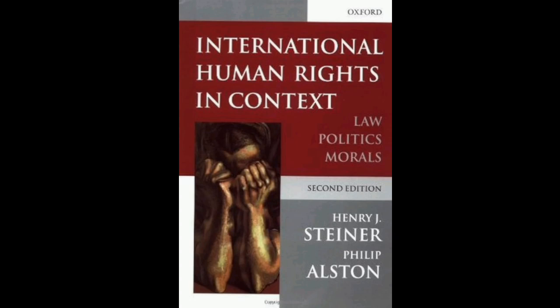Economic and social rights. The book argues for a broader understanding of human rights that includes not only civil and political rights, but also economic, social, and cultural rights. Steiner and Alston critique the historical prioritization of civil and political rights, emphasizing the importance of addressing issues like poverty, education, and health in human rights discourse.